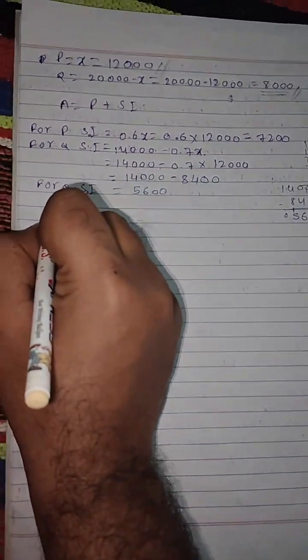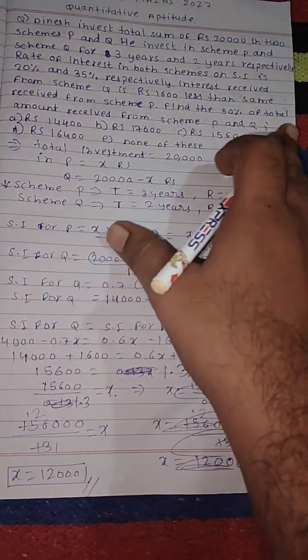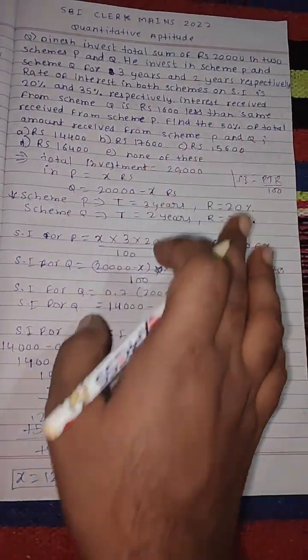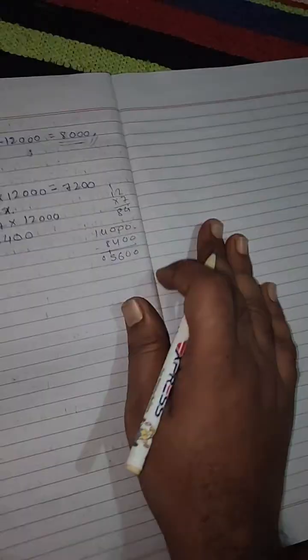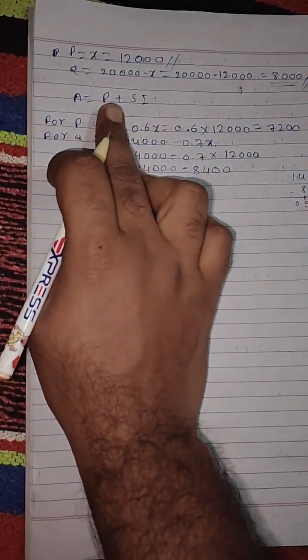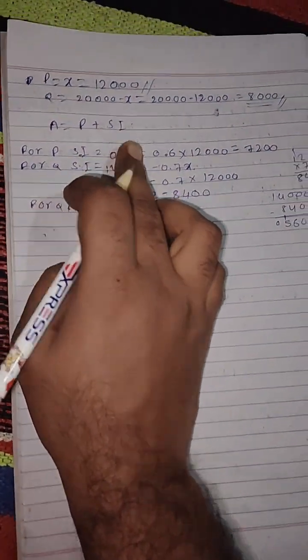Here we need to find 50% of the amount received from both schemes P and Q. The formula for amount is principal plus simple interest.